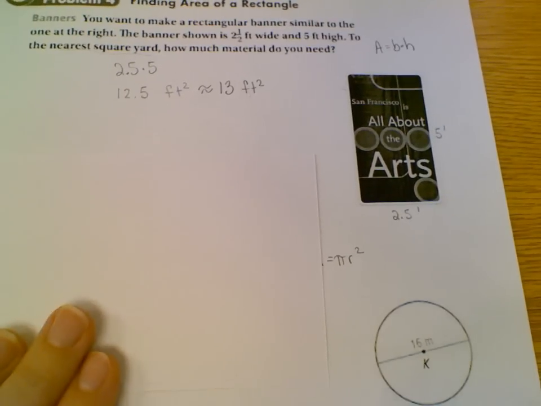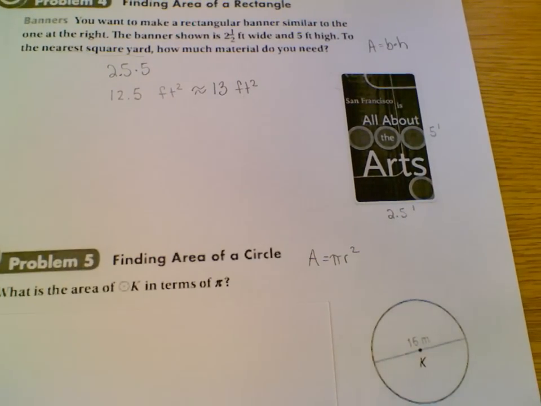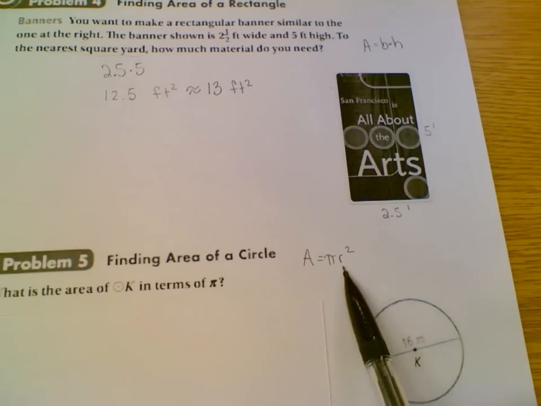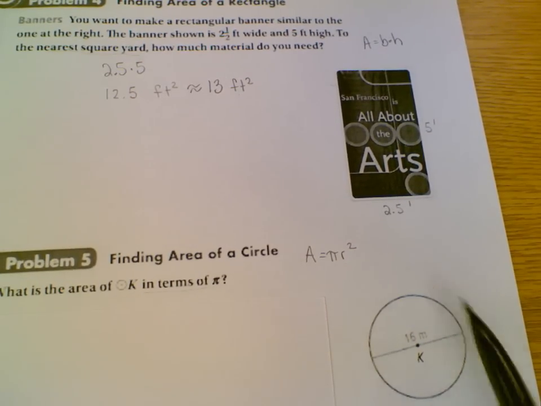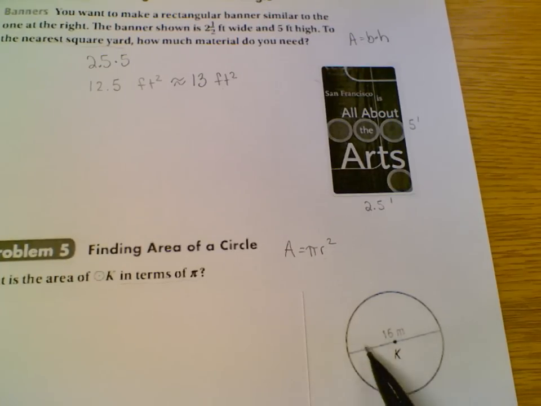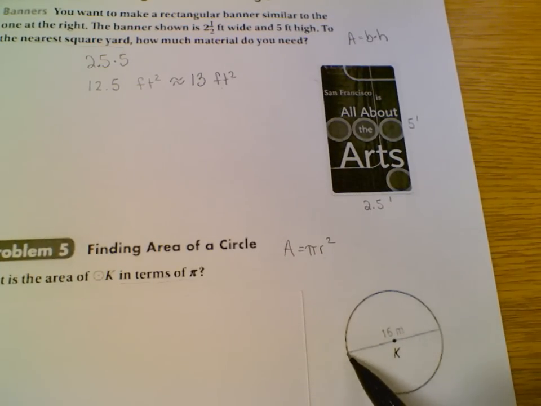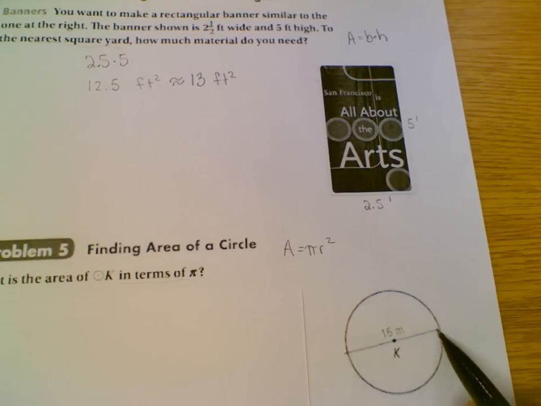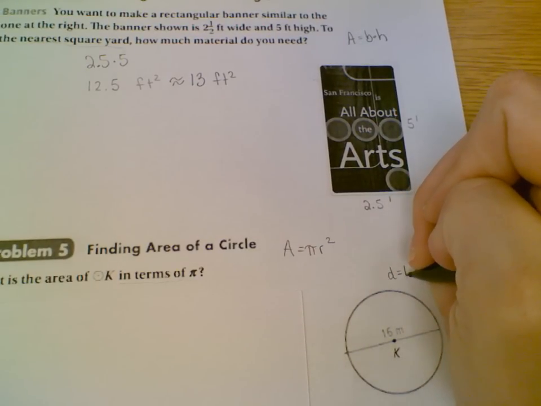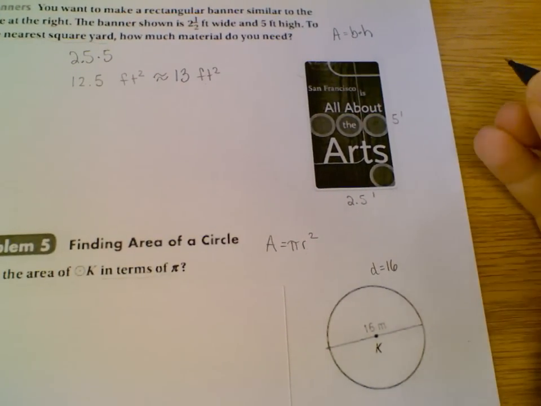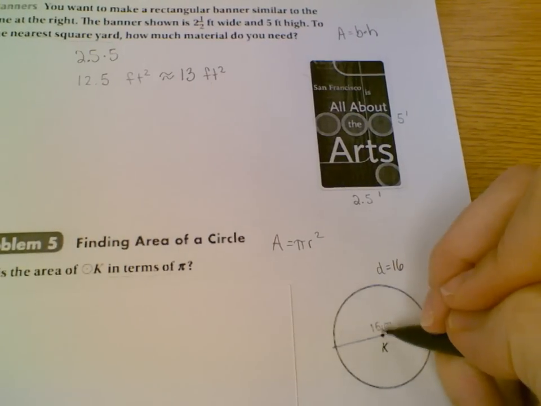Alright, last question. Finding area of a circle. Remember my area formula is pi times radius squared, and they want me to leave it in terms of pi here. So the first thing I look at is what do they give me? Well, I see a line going from endpoint through the center to an endpoint. So what they gave me is my diameter, not the radius. So how could you find the radius? Well, I just split that in half.